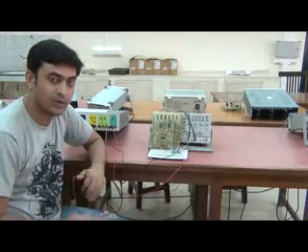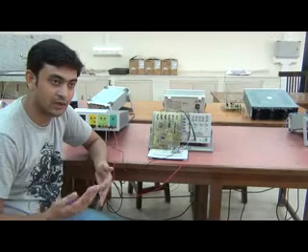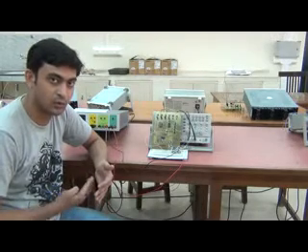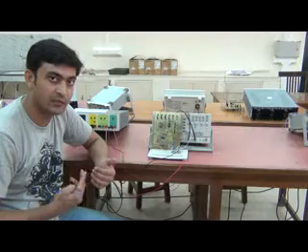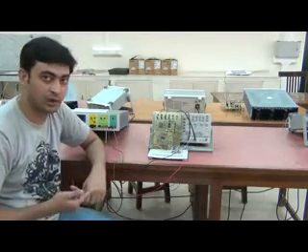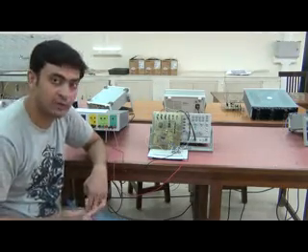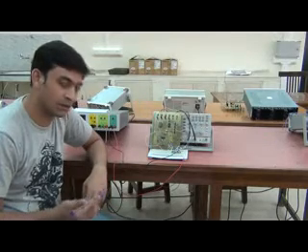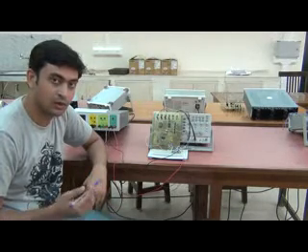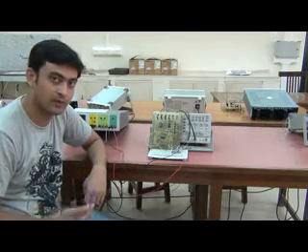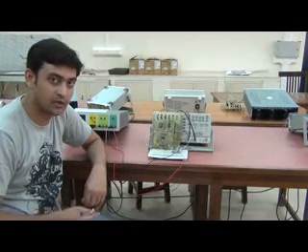The previous one was a down counter which decremented the value from 7 to 0 by decrementing 1 from the previous count. In this, it will increment by 1, that is, it will count from 0, 1, 2, 3, 4, 5, 6, 7, again back to 0.